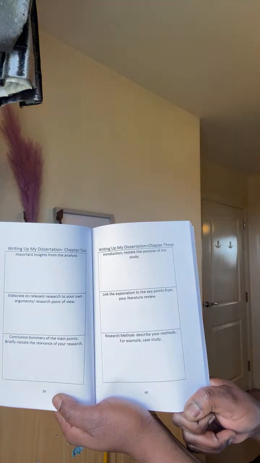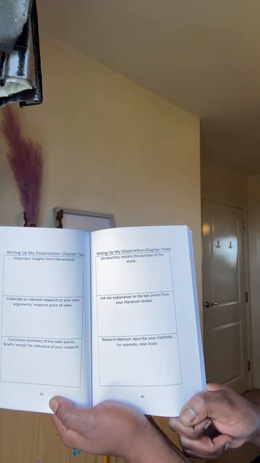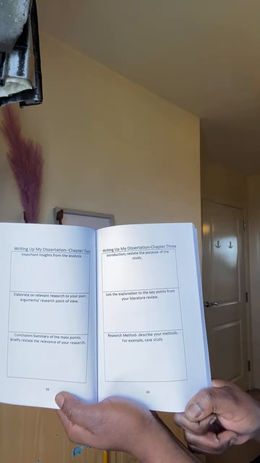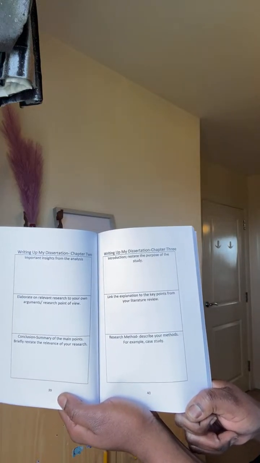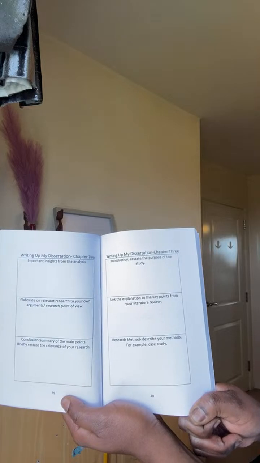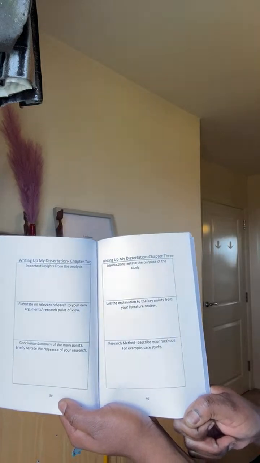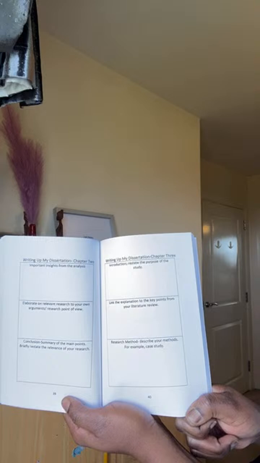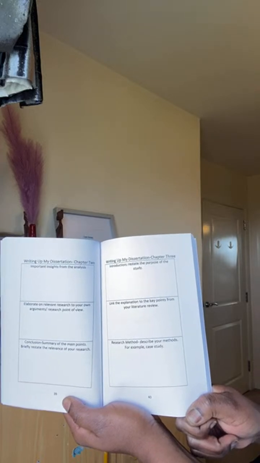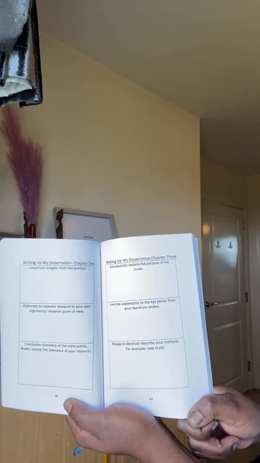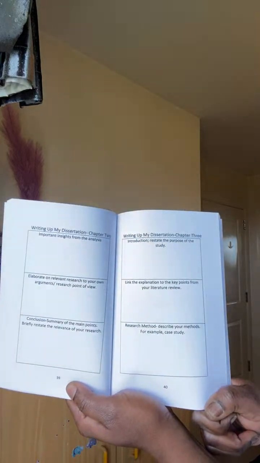Remember, we said research methods is how you collected the data, while research methodology is the overarching strategy. So why, how, when, and everything put together, that is your methodology. Methodology is your tactic, your style, while method is just the method you use to collect the data.